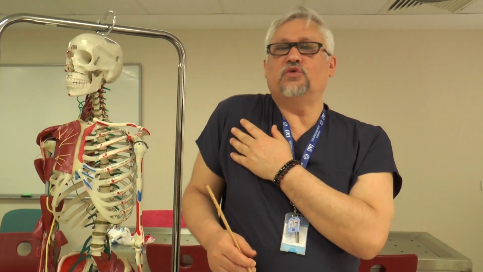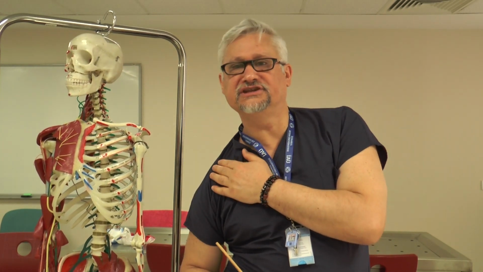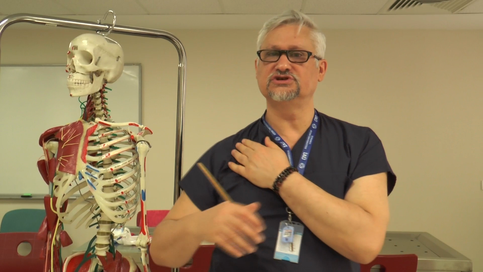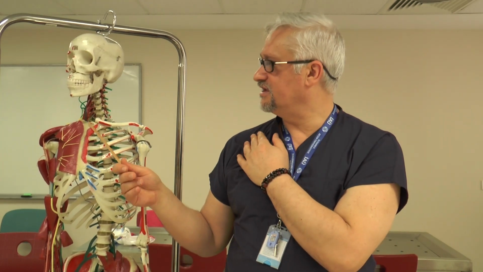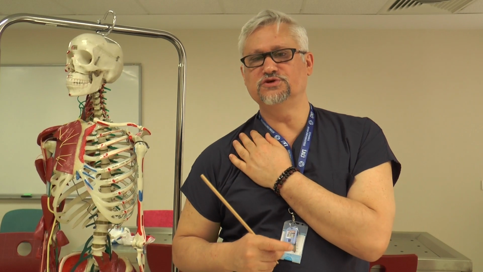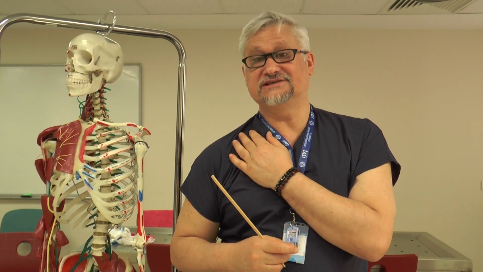When you move your shoulder upwards and downwards, it's elevation and depression, and slightly you can do a rotational movement. All these movements are done via the sternoclavicular joint, including gliding and sliding movements.